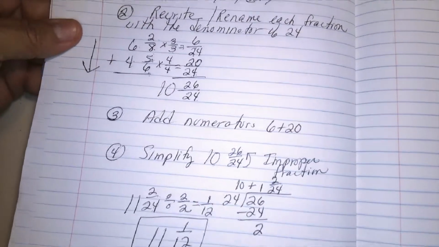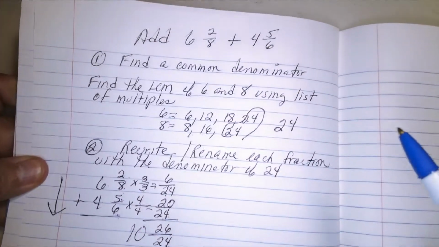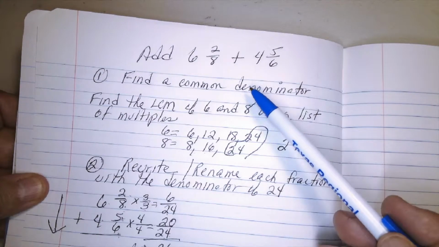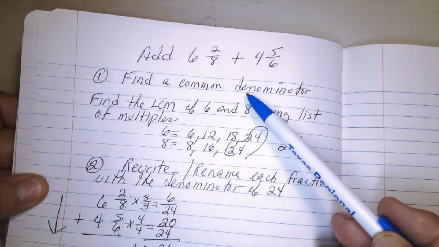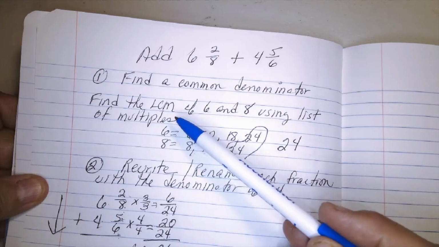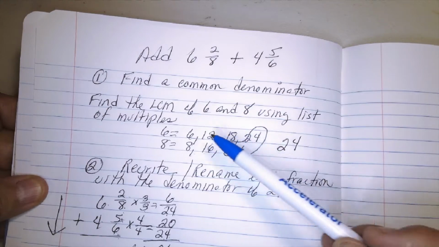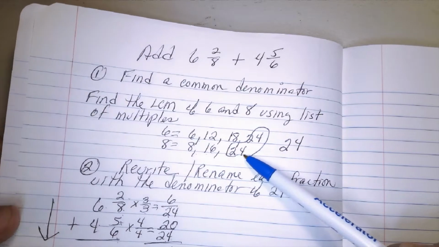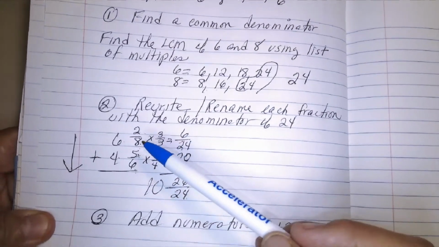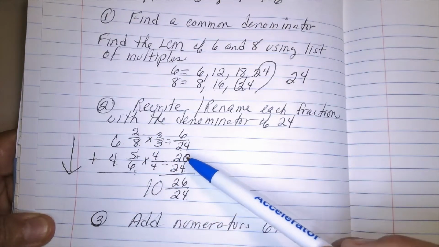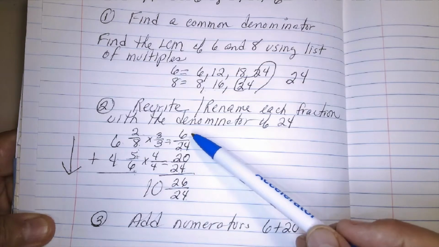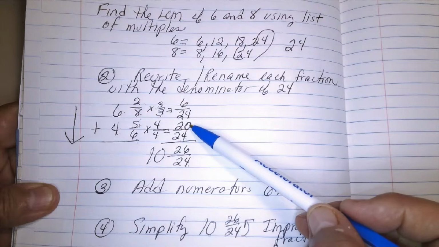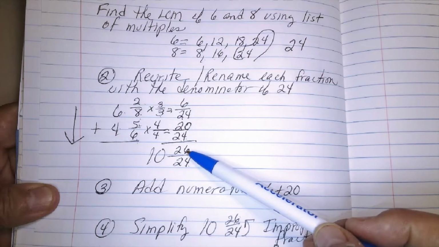So let's look at the steps we used. Anytime you're adding or subtracting fractions, you must find a common denominator. Here we use the LCM to find our common denominator, and we used the list of multiples. Once we found our common denominator, we renamed each fraction with a new denominator, and then we were able to add our numerators. So 6 plus 20 is 26.